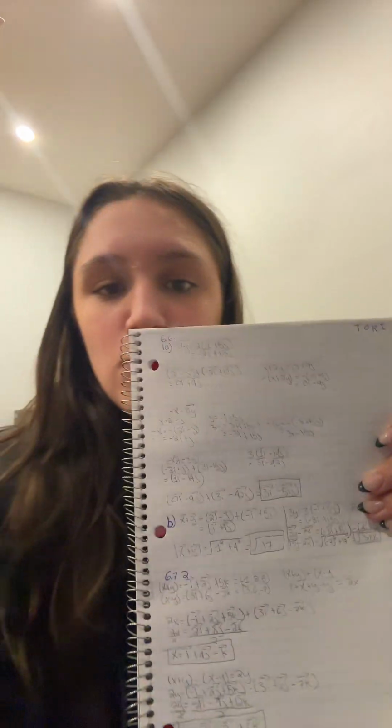So now we're going to add these two together, so negative 2i plus j plus 3i minus 15j, and we end up getting 3i minus 14j.